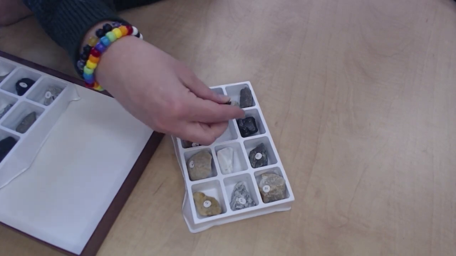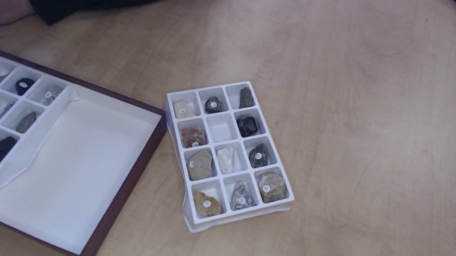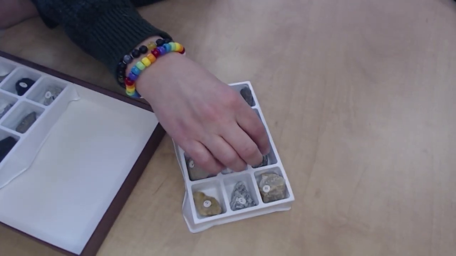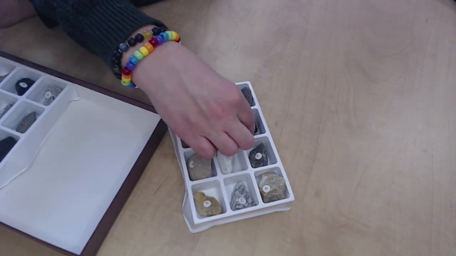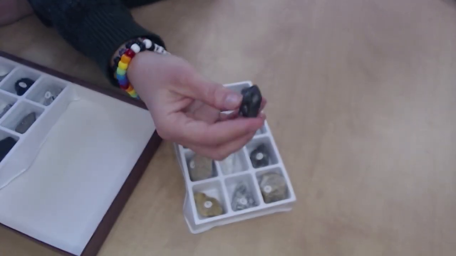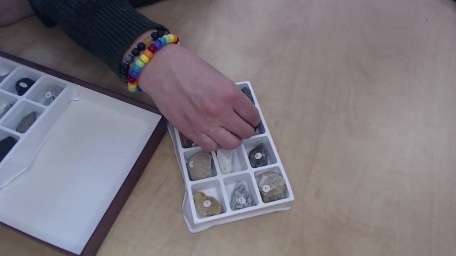Then if I take a look at another sample, for example, sample 19, that's got some pronounced foliations in it. We'll talk about that in just a second. Let's take a look at number 23. In 23, there's no grains to be seen, okay? And what do grains look like?